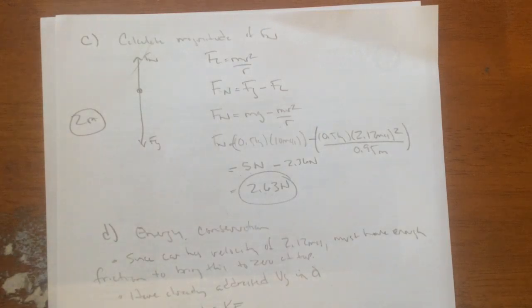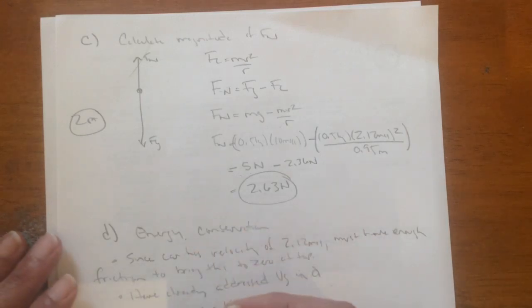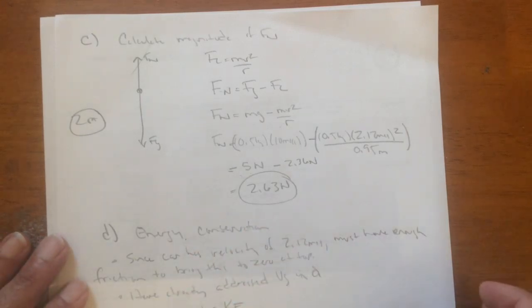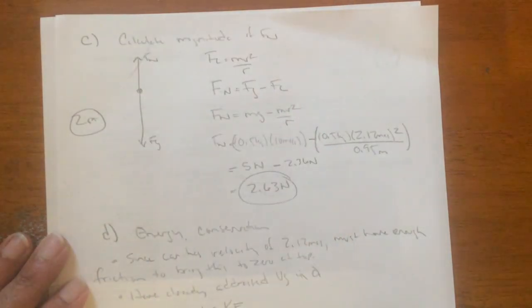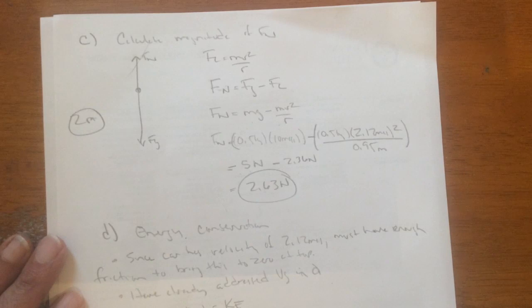Part D. Let me talk free body one more time because I talked about... Oh no, that's all right. Never mind. Wrong problem. So much going on.